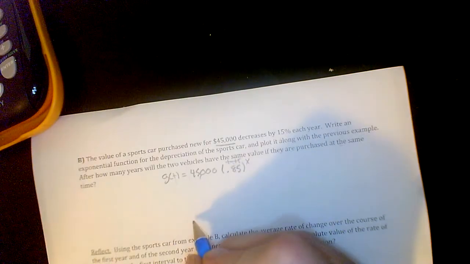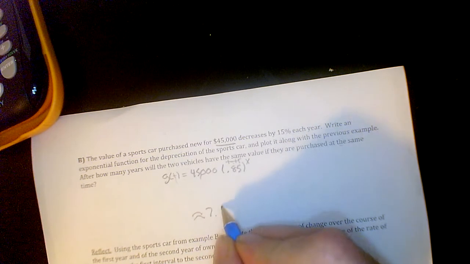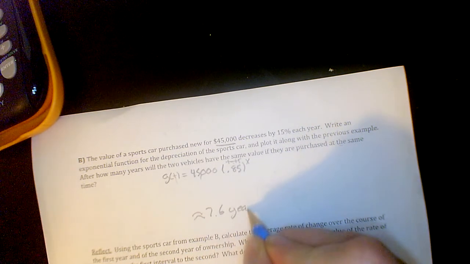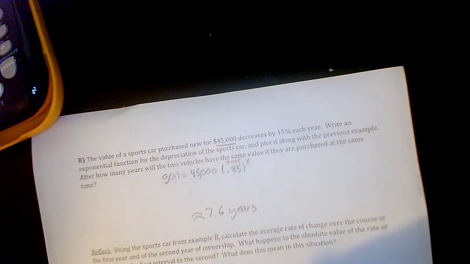So let's calculate when they intersect. We'll get to about where they intersect, somewhere in there, I believe, maybe there. We'll hit enter 3 times, guess. It looks like it took them about 7.6 years, approximately. 7.6 years. Alright.